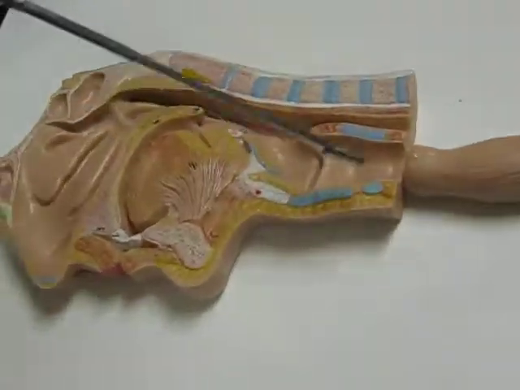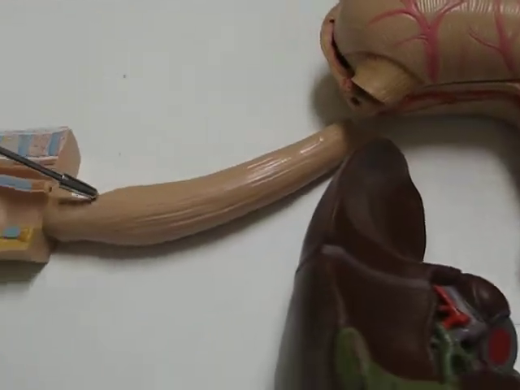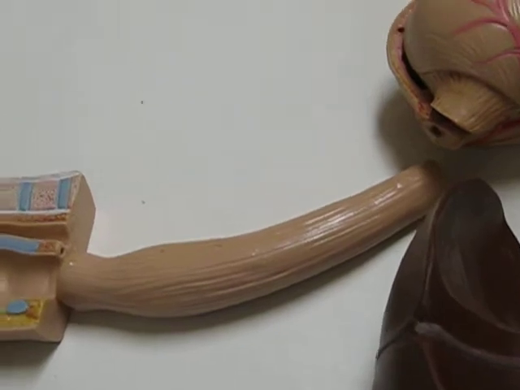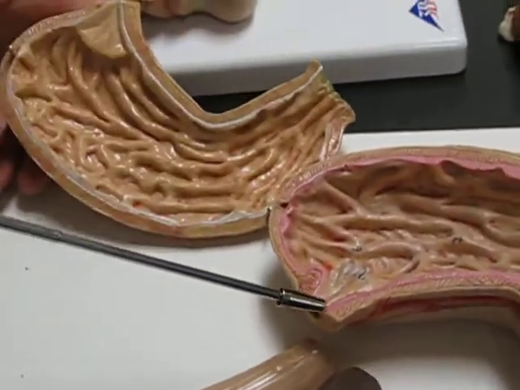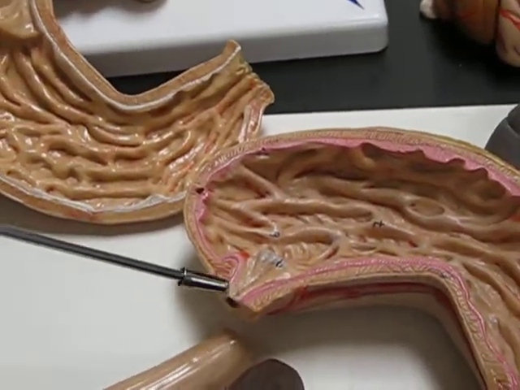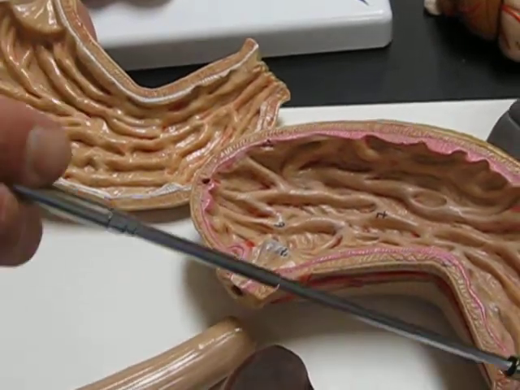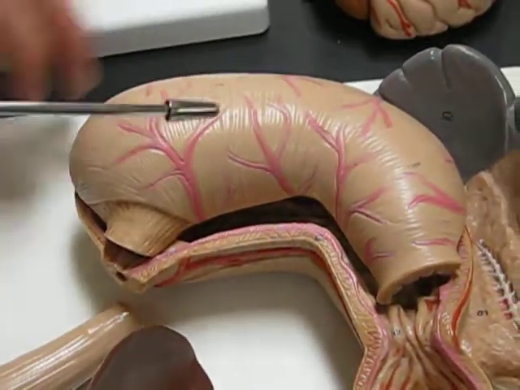So over here, this is the esophagus. The esophagus terminates right here at the lower esophageal sphincter, the LES. And then you have the stomach. This whole organ is the stomach.